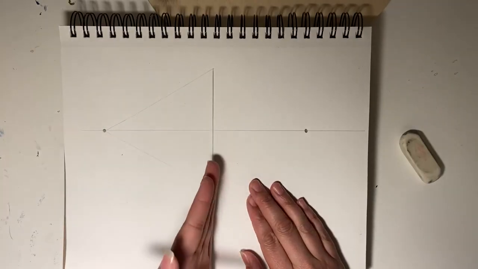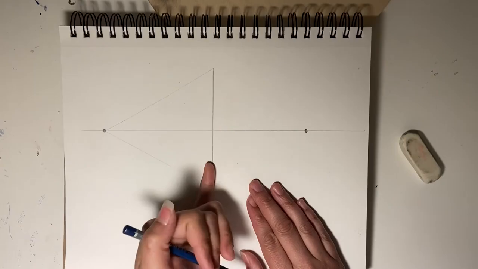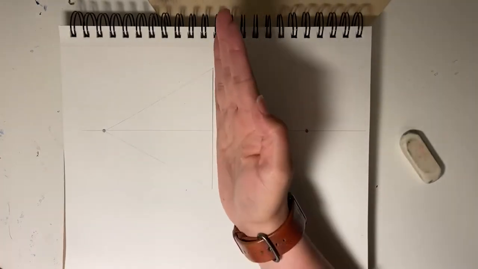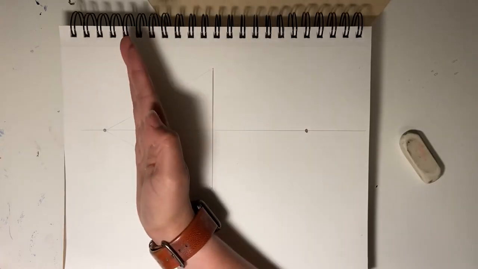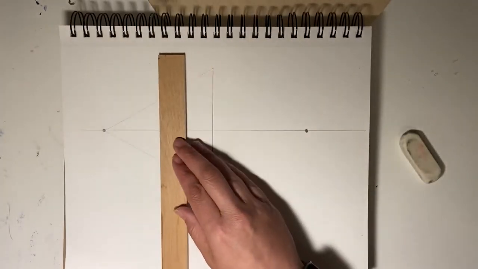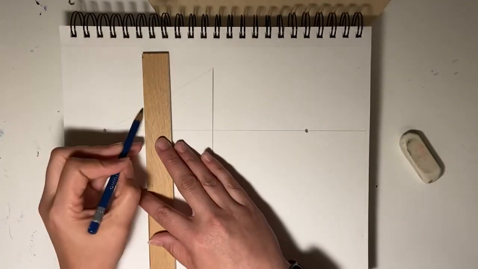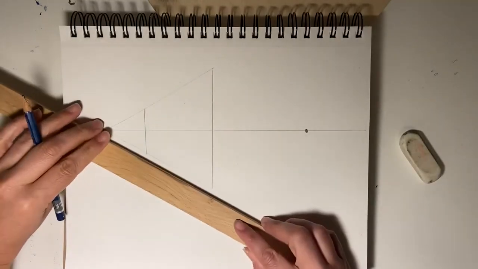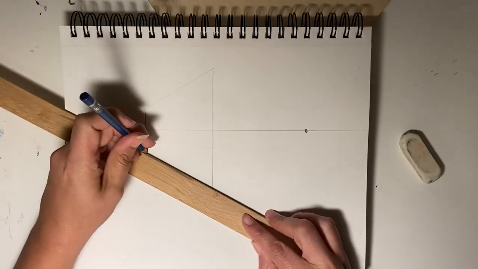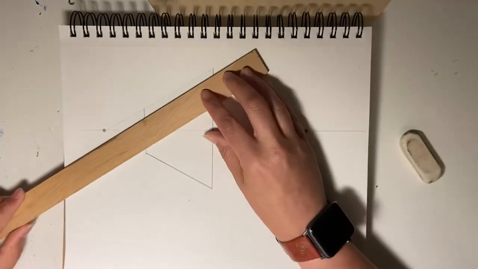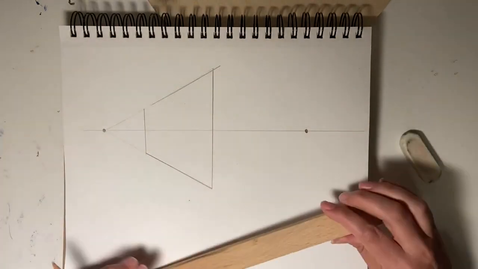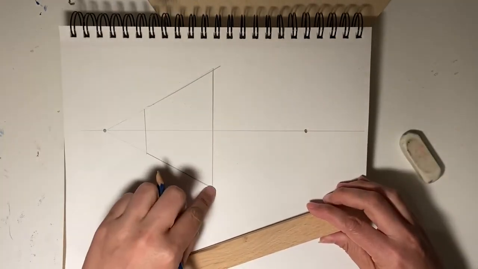And then from here I can decide how far I want that building to go. But since it starts off as a vertical line, it's going to end as a vertical line. So however deep you want the building to go, draw that as a vertical line also. And I'm just going to darken these lines because now I know how I want them to be. And then I'm going to draw the right side of my building.